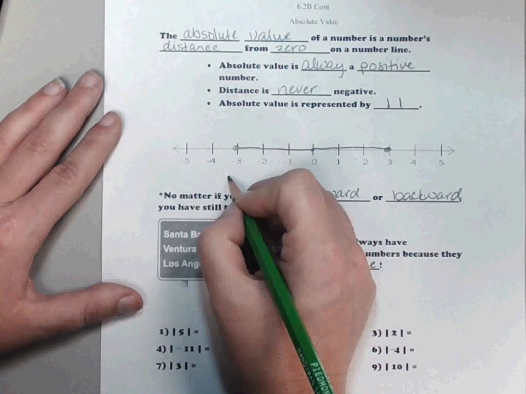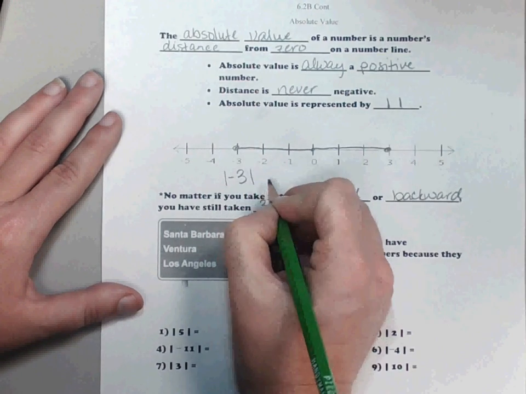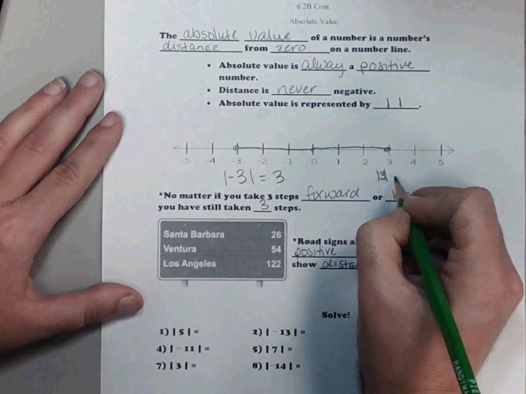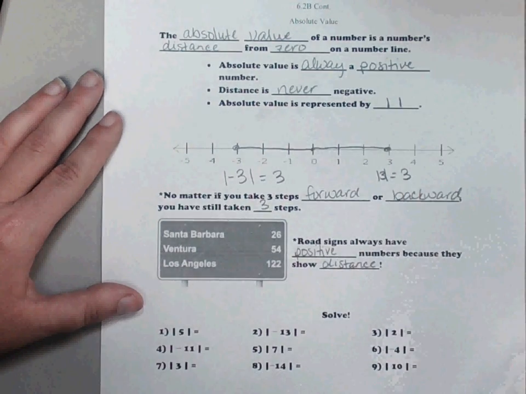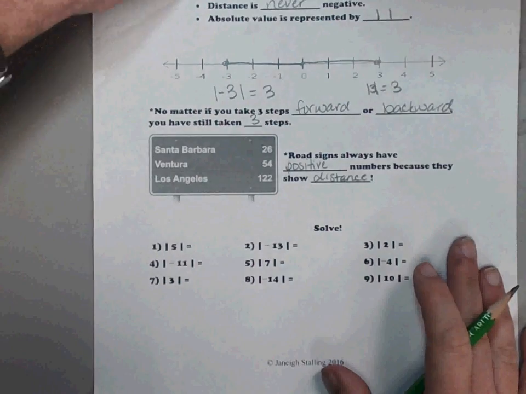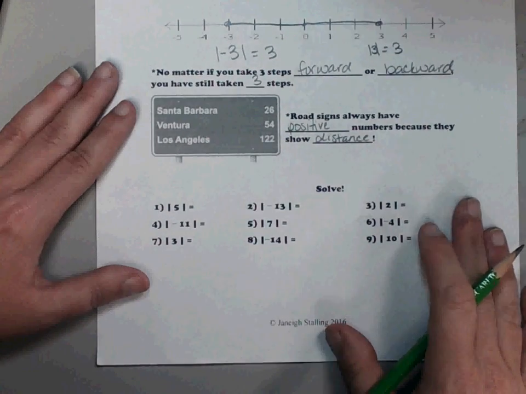It doesn't matter which direction. So the absolute value of negative 3 is 3, and the absolute value of 3 is still 3, because it's always positive.